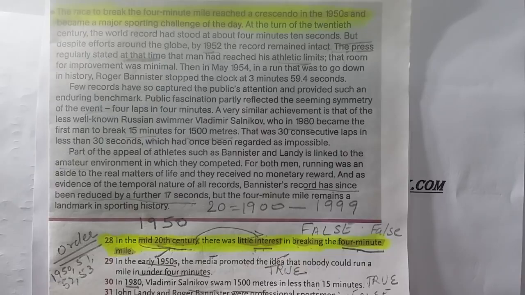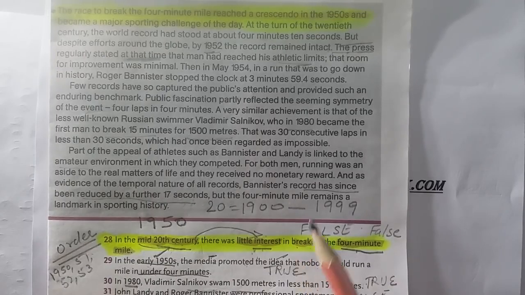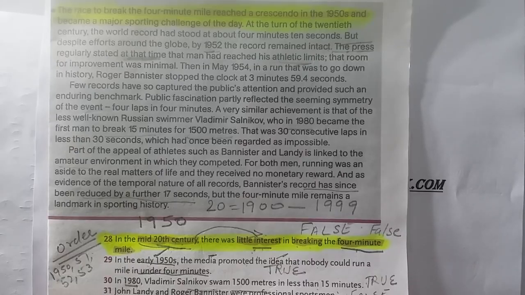Next, 1980. He swam 1500 meters in less than 15 minutes. So that's why it's true. I gave the answer of 30th. 1980 matches with 1980. Very clear. Became the first man to break 15 minutes for 1500 meters. 1500 meters with 1500. Less than 15 minutes, to break 15.